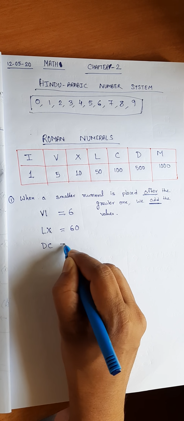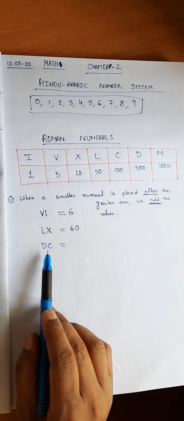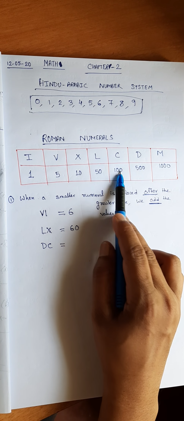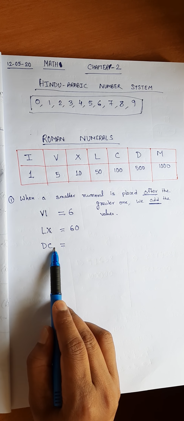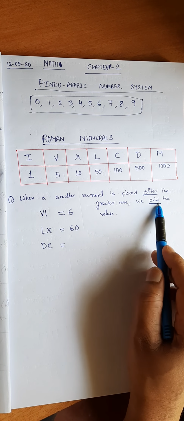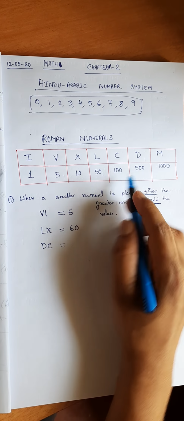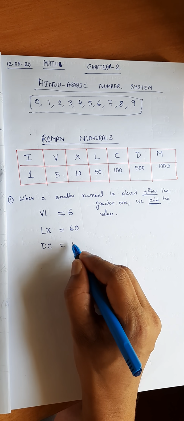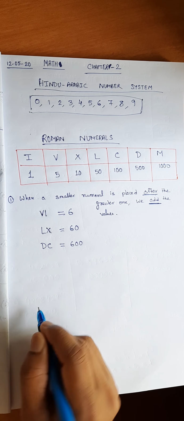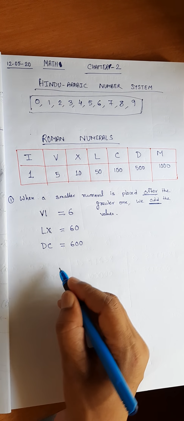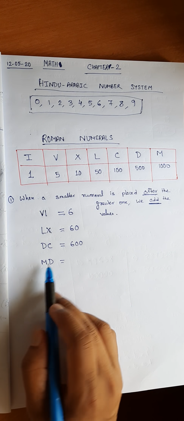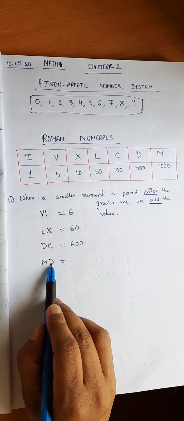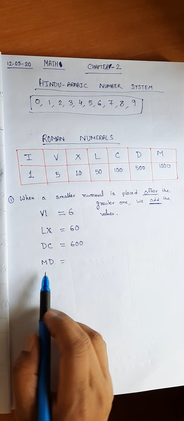Suppose D C. So see which one is bigger, D is bigger, see D is 500 and C is 100. So when a smaller numeral is placed after the bigger, what we do, we add the values. So D is 500 and C is 100. 500 plus 100 is 600. Okay, let me take one more example. Suppose M D. Okay, so see, the smaller number is placed after the bigger on the right side, isn't it?